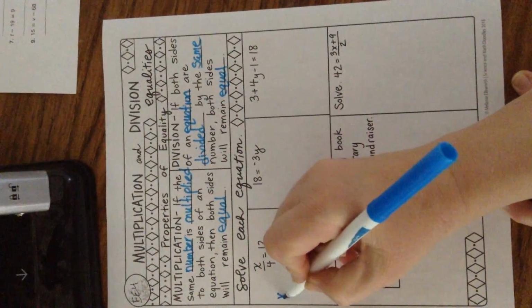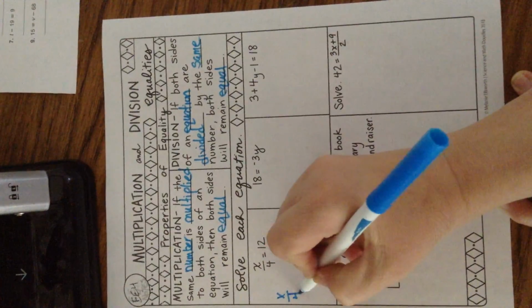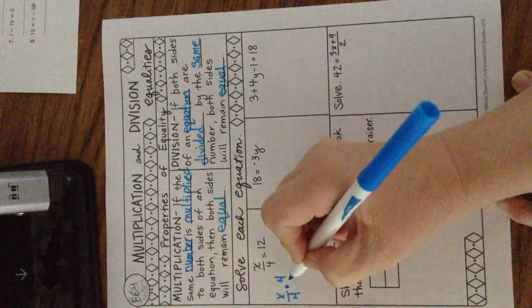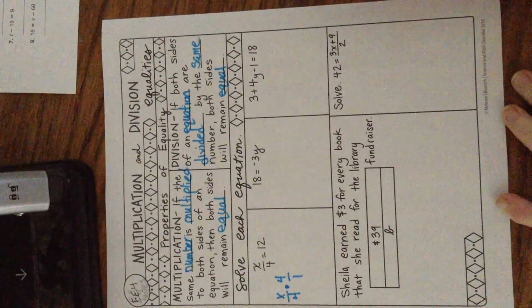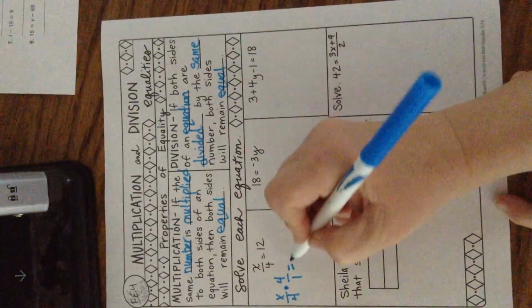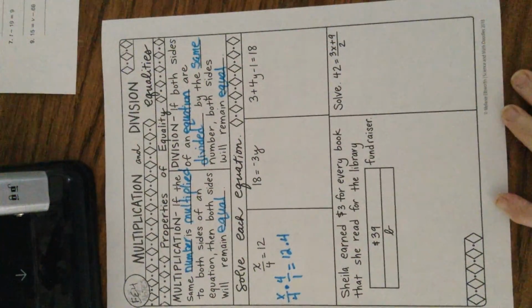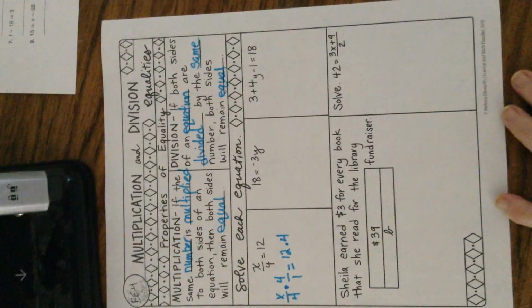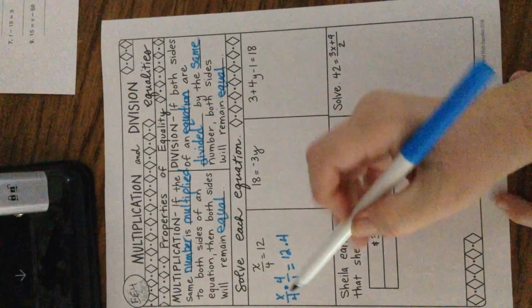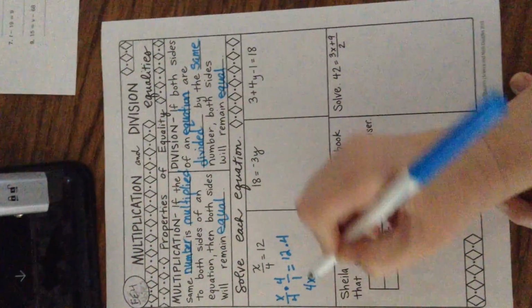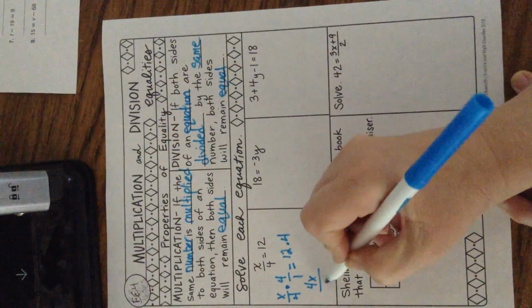So I would have x over 4 times 4. And since we're fractions, we're going to make it a fraction. And that equals 12 times 4. So, if I look at this, I've got x times 4, that's 4x. 4 times 1 is 4.